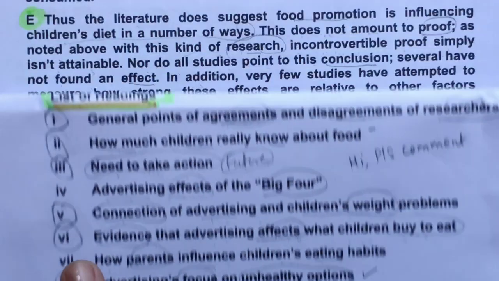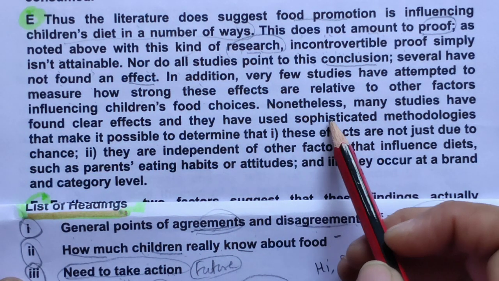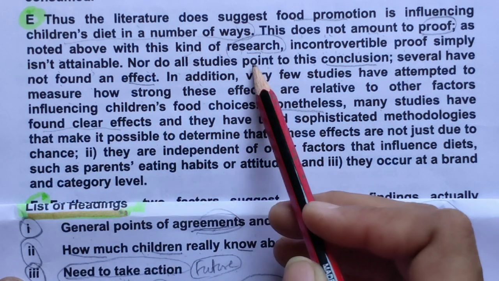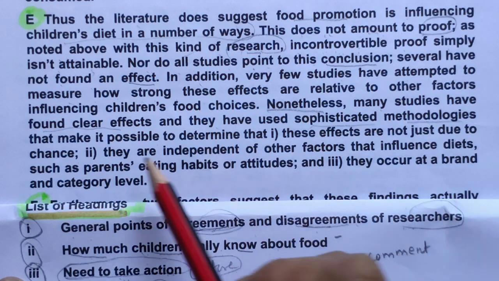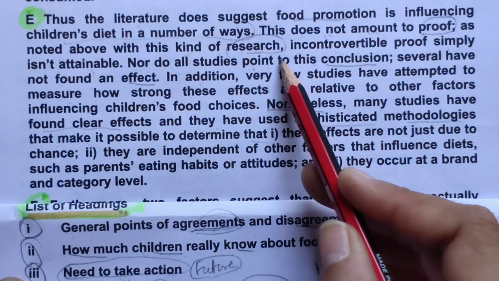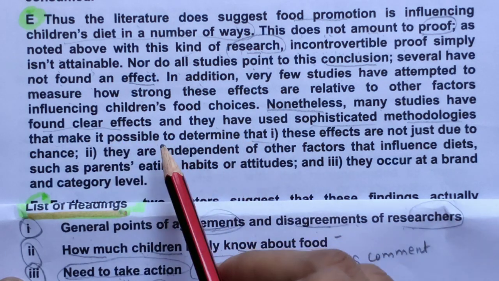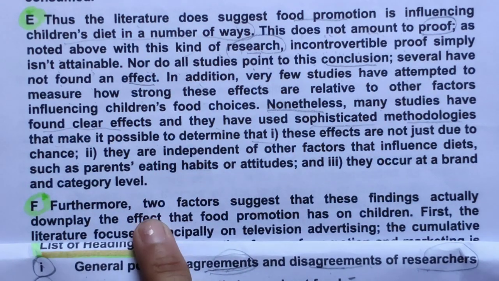Okay, so you can read it full paragraph if you want. So everywhere I think they will be talking. Nonetheless, also many studies have found clear effects. Here they were not finding clear effects, and they have used sophisticated methodology that make it possible to determine these and these. So here they were not matching. Here they have found clear effects. That's why we have selected general agreement and disagreement. Now F paragraph.